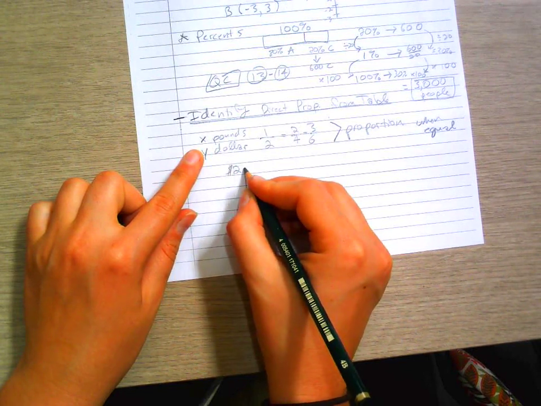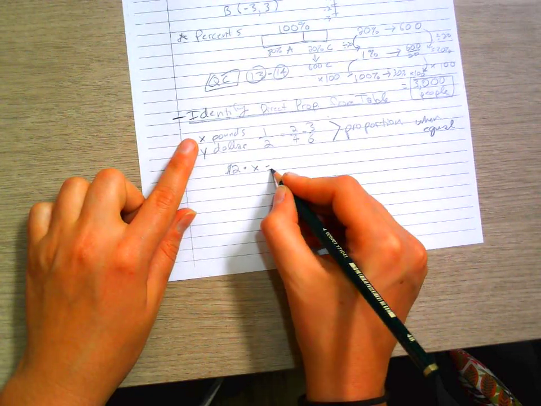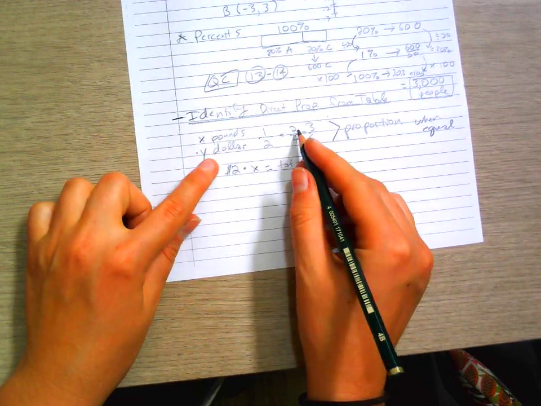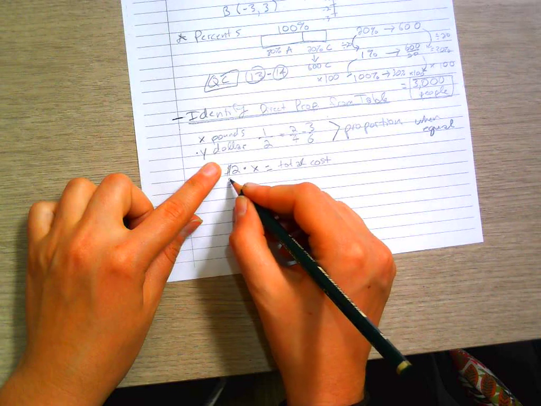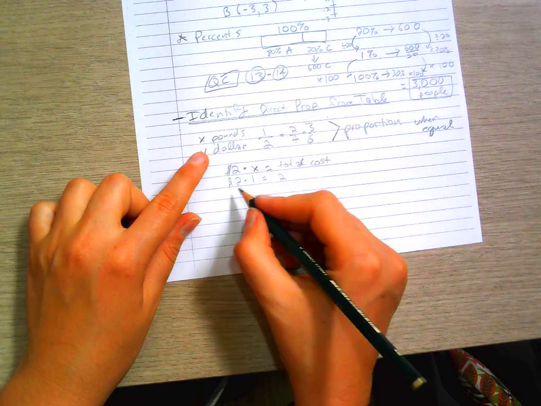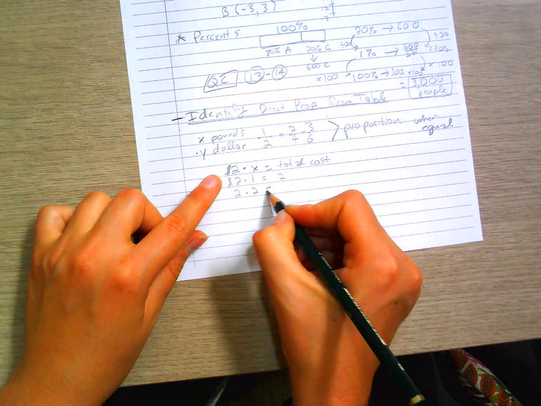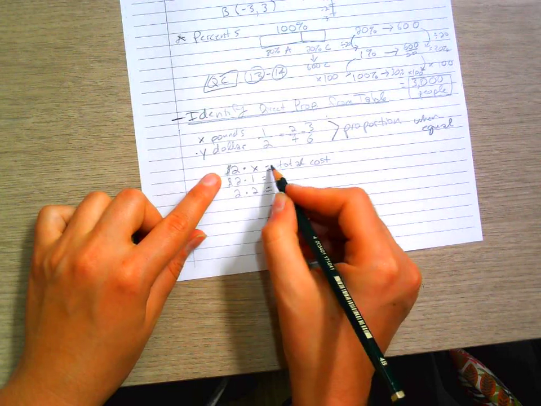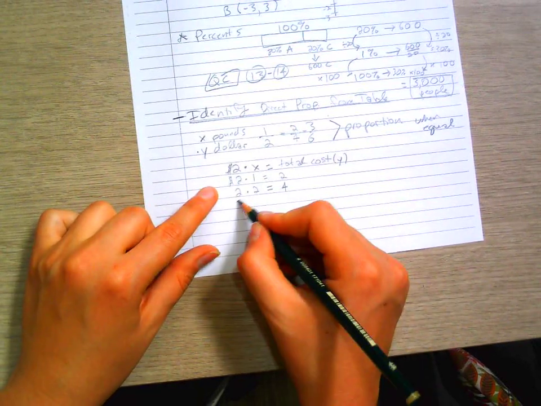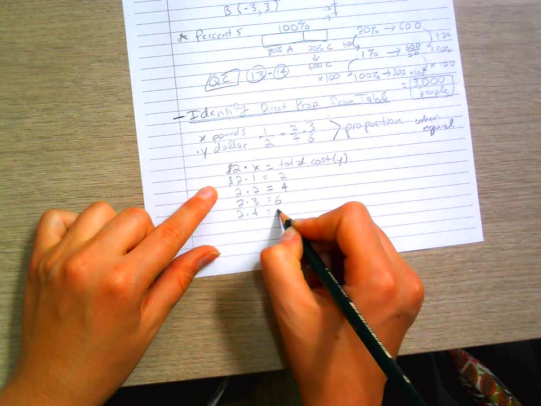So $2 times x, because there's x pounds, is going to equal the total cost. And we can see that works when we put 2 times 1. That gives us 2, total cost. 2 times 2, which is x here, equals total cost 4. And notice the total cost is the same thing as saying y. So we just fill these into our equation. With 3, it's going to be equal to 6. If we had 4 pounds, it would be equal to 8.